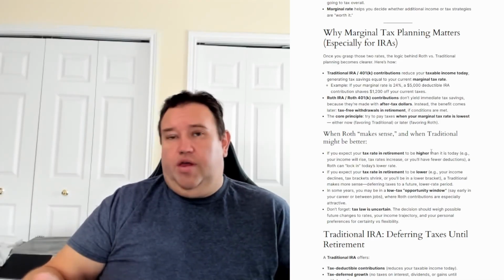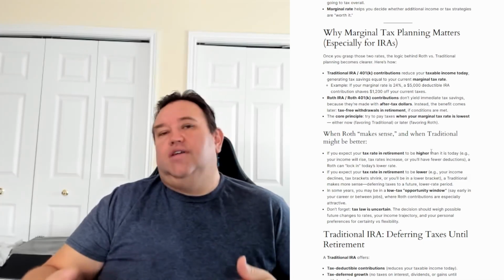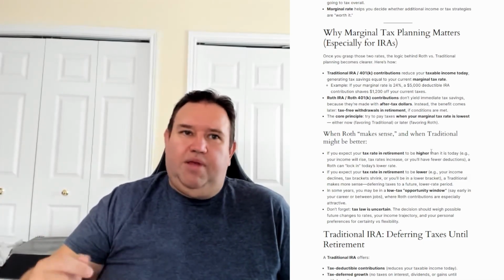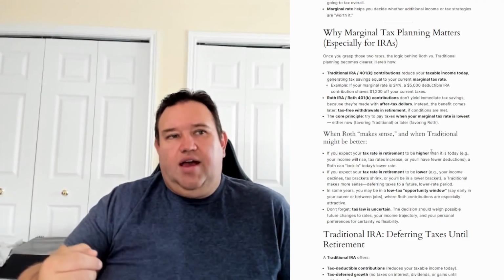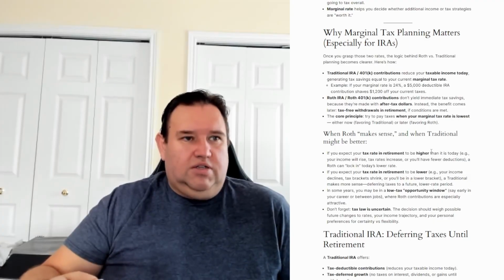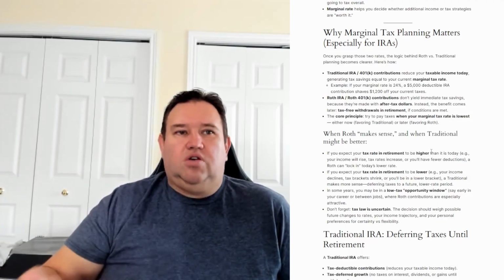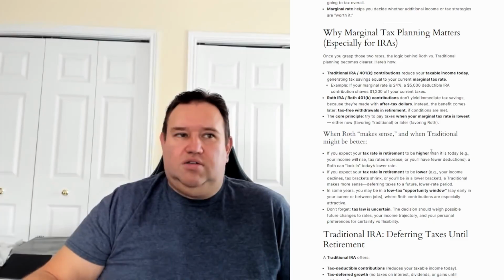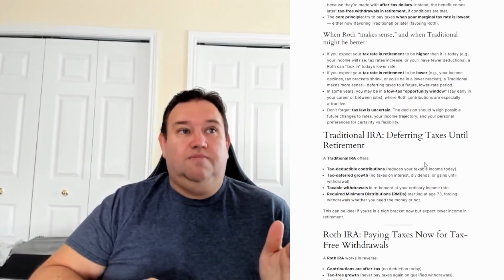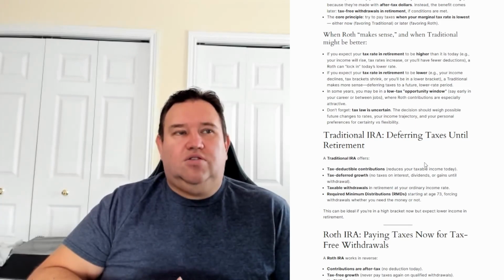A Roth IRA or a Roth 401k contribution doesn't yield any immediate tax savings because they're made with after-tax dollars. Instead, the benefit comes later when you pull the assets out, the tax-free withdrawal in retirement if certain conditions are met. So the core principle here is to try to pay taxes when your marginal tax rate is the lowest. That's either favoring a traditional or a Roth, depending on your individual circumstances. And it also comes into individual states as well, because state income taxes play into this. When Roth makes sense and when a traditional might be better.